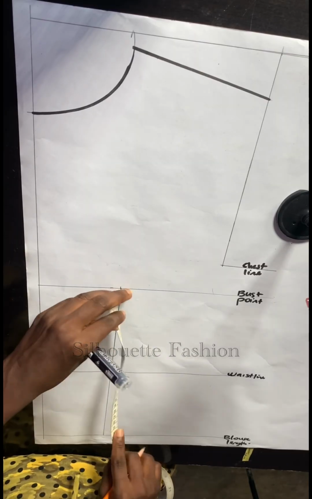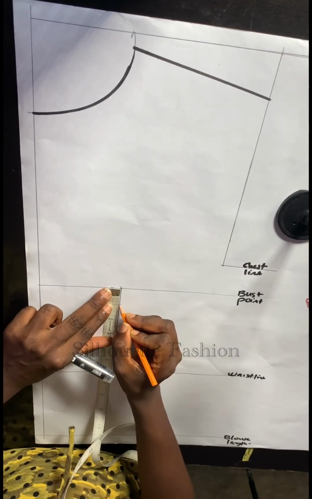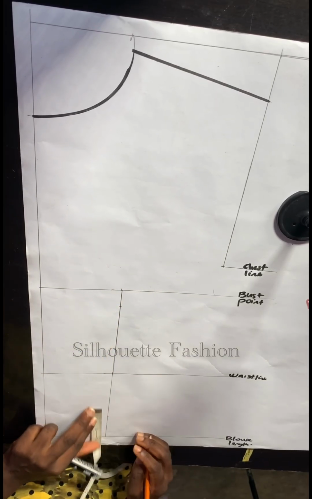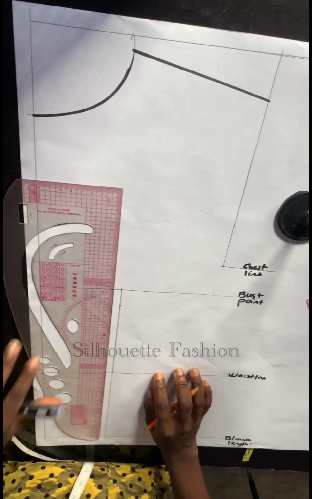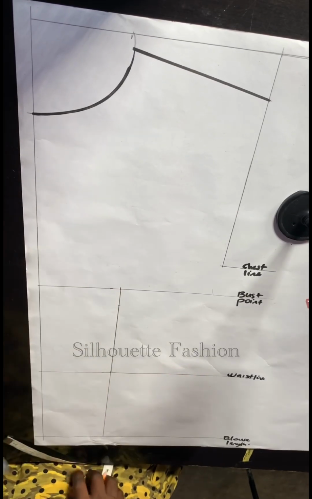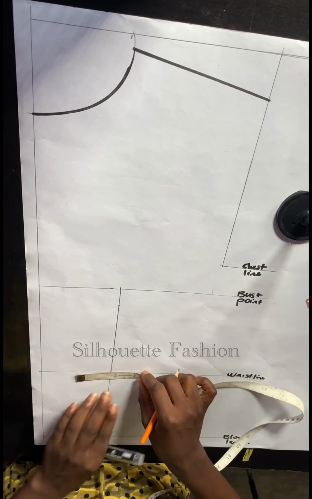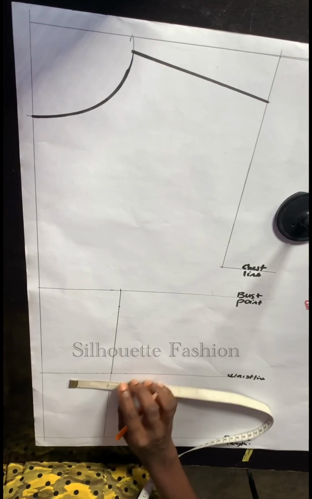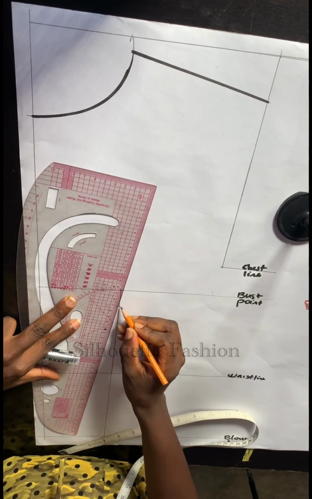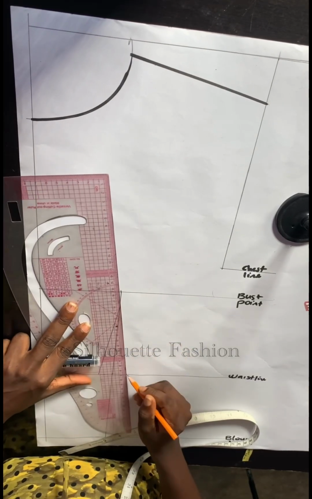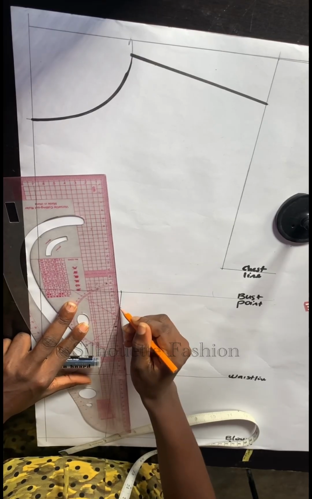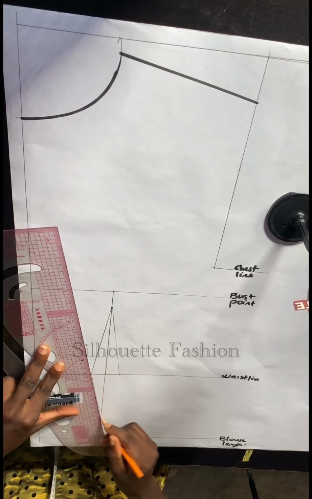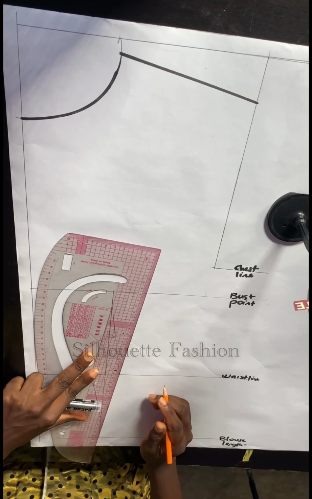So now that I'm done with that, I'm going to come down by 1 inch from my bust point to connect my dart leg. Then I'll go up by 2 inches from my blouse length as well to connect that length. And now from my dart on my waist area, I'm going to use 1.5 inches for my front dart, and I'm going to connect the dart leg to the 1 inch I came down by from my bust point and down to the 2 inches that I came up by from my blouse length. So that is my front dart.